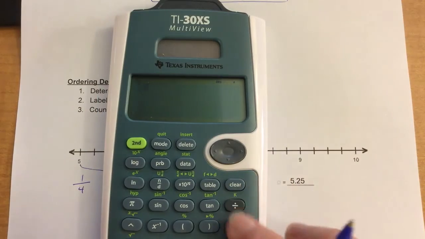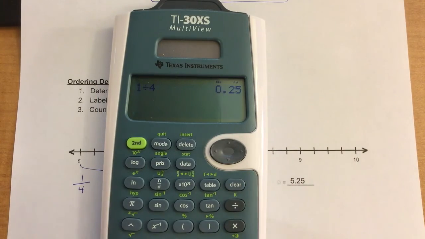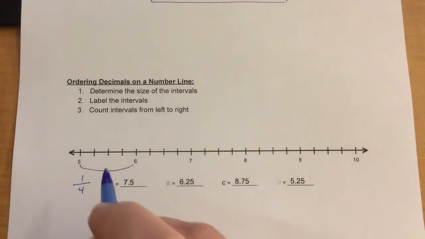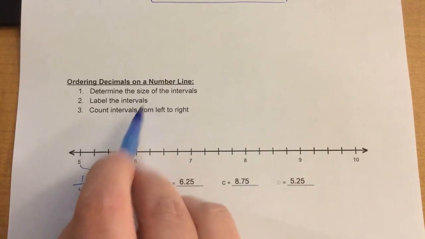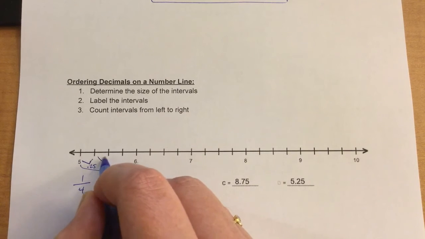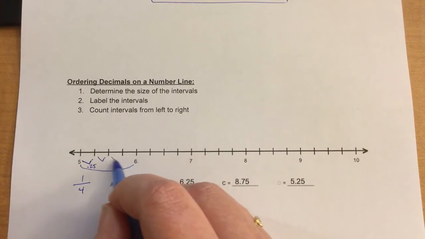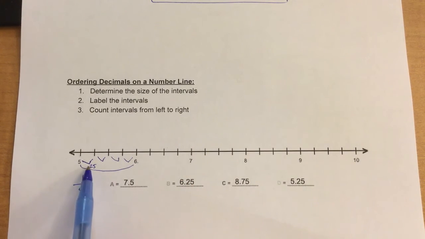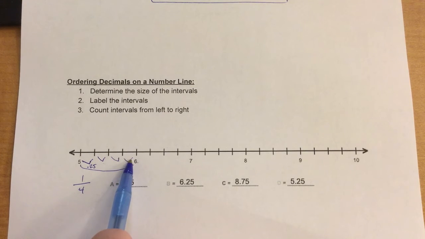So the easiest thing to do is just to plug that into your calculator. 1 divided by 4. So each piece is 0.25. So I like to label my intervals so I know what I'm working with. So this is 0.25. This next one would be 0.25, 0.25, 0.25. So each interval is 0.25.